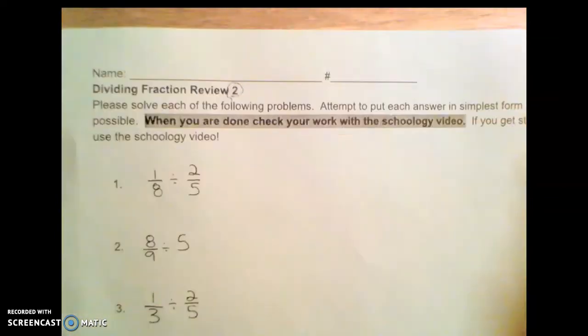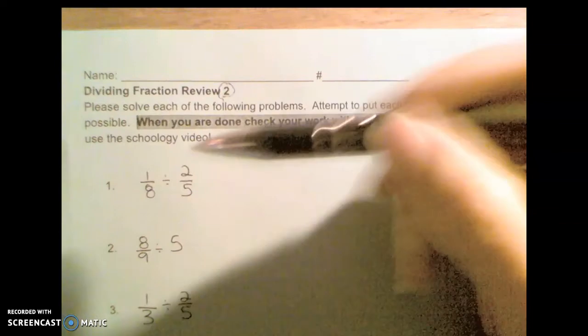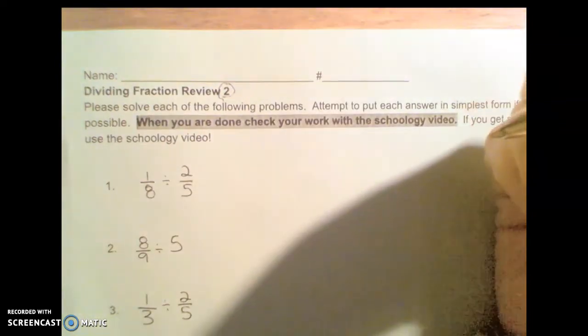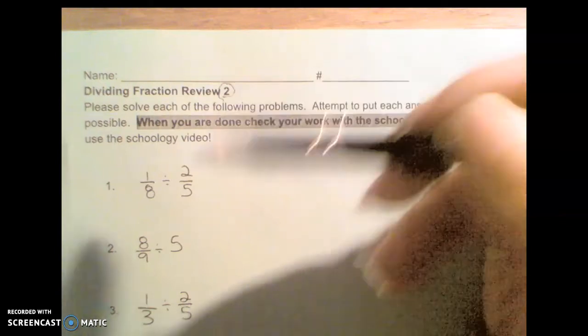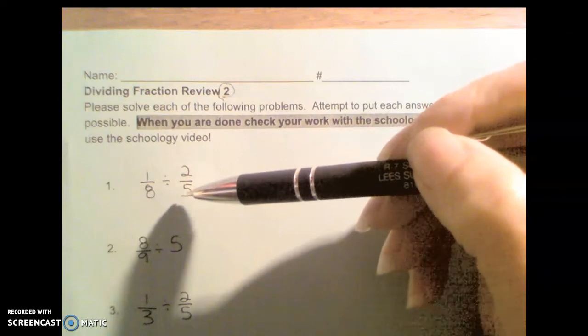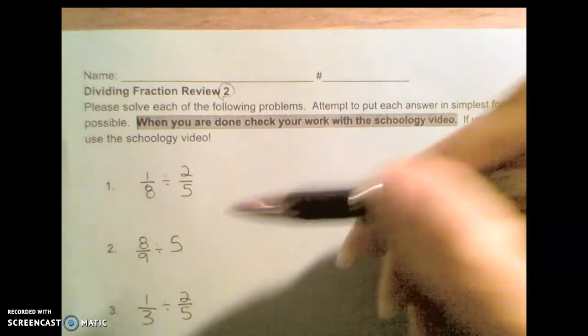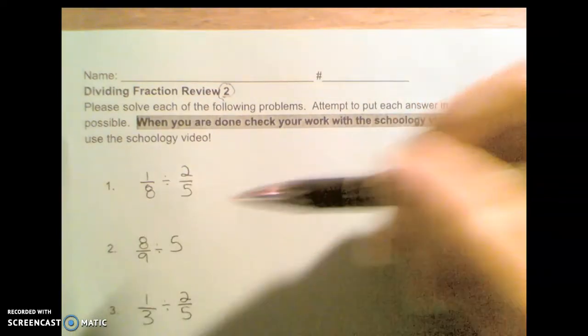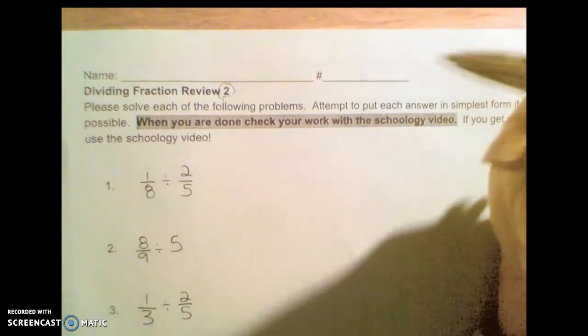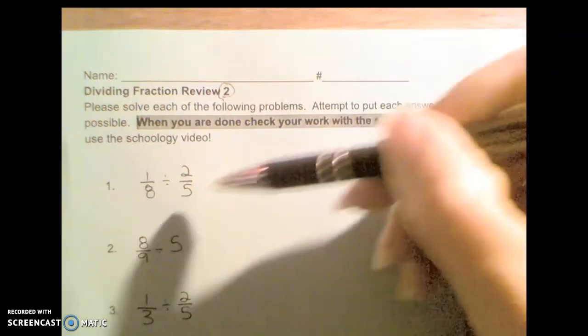Okay, so I see here that I need to divide two fractions. There's no context with this problem, so it's not easy for me to draw a model. I know that I'm taking 1/8 and trying to decide how many 2/5 are in 1/8. That doesn't have good units with them. I could try to unitize them, or in this case, I would just go with the algorithm. So I need to divide.